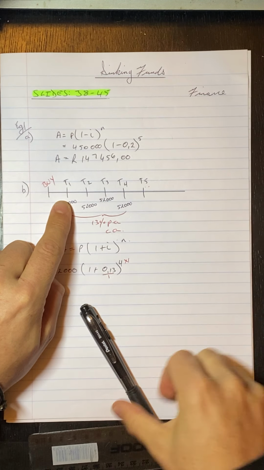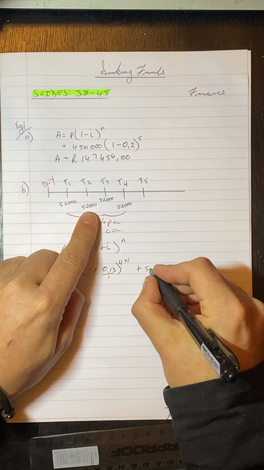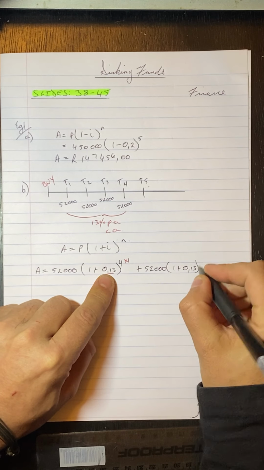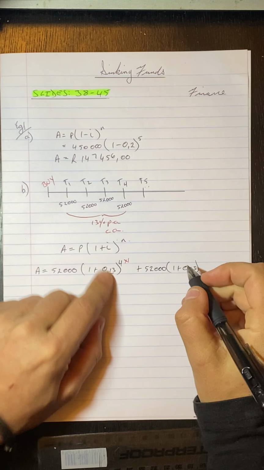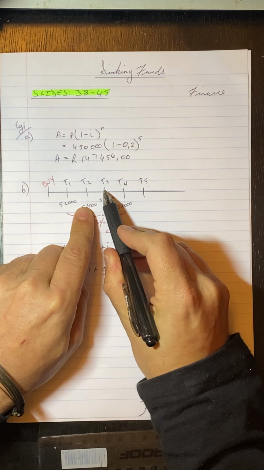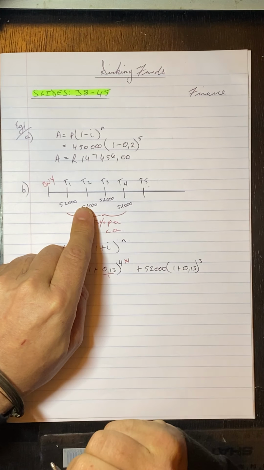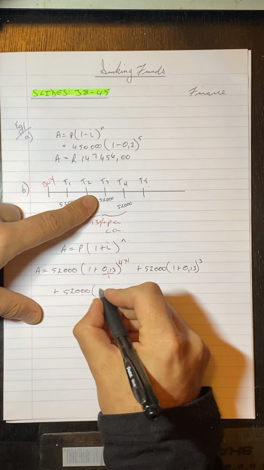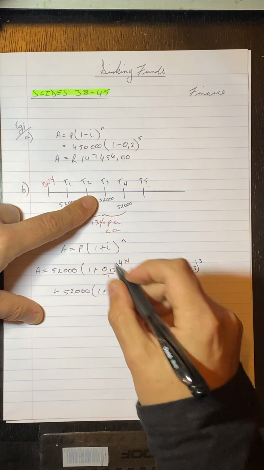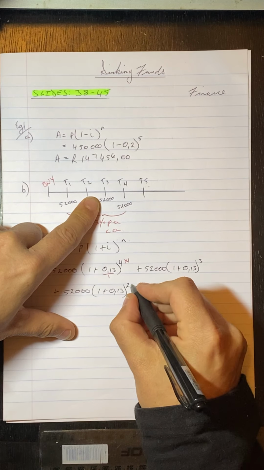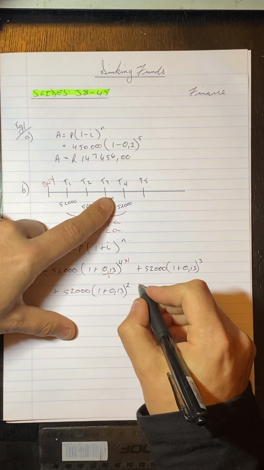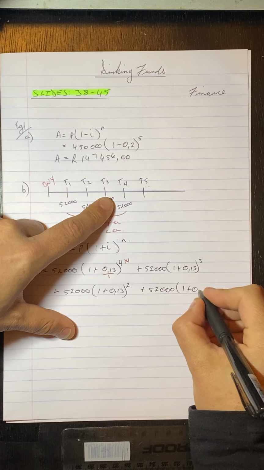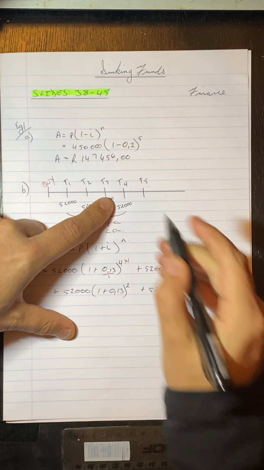The next one I'm going to look at is this one over here. So another 52,000. 1 plus, our interest rate is still the same, 0.13. And again, it's going to be divided by 1, but I'm not going to put it in this time. Now, how many compound periods is this going through? 1, 2, 3. So this is 3 times 1. The next one I'm going to look at is this one over here. 1 plus, our interest rate is still 0.13. And this is going through 1, 2 compound periods times 1. Okay, and that's also divided by 1 there. Last one, let's do this one over here, plus 52,000. 1 plus, our interest is still 0.13. And this is going through 1 compound period.